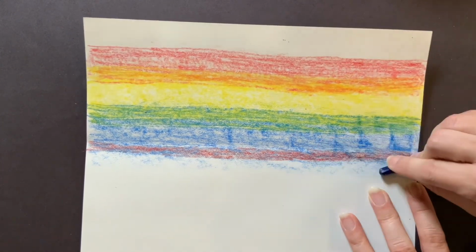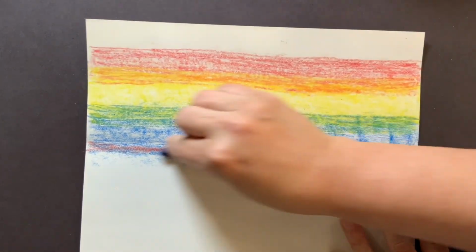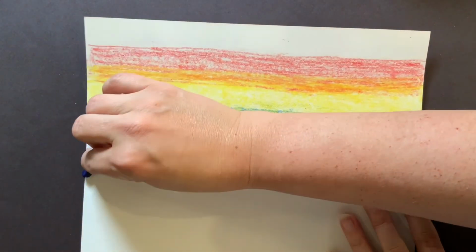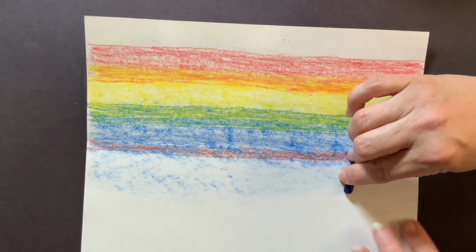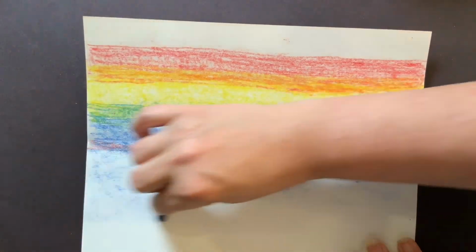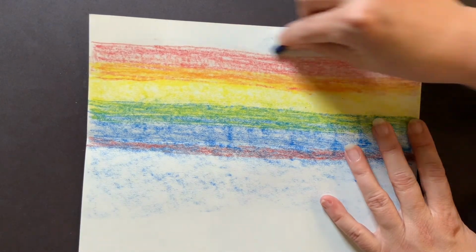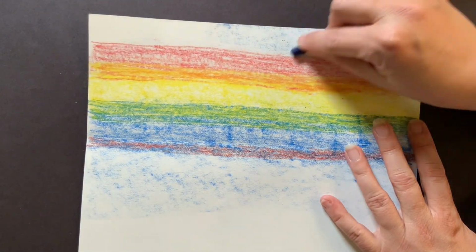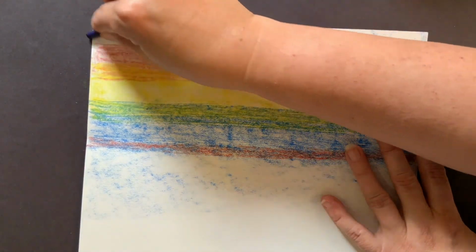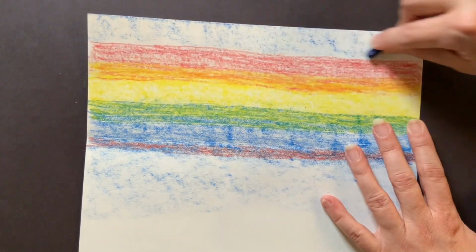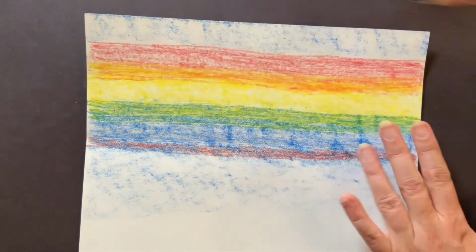See if I can do it this way. It's fine. There we go. And I'm going to just lightly come down here and just lightly on the top. This could be my blue sky. I try not to touch my red. Okay, this is my blue sky. This is going to be the background for my artwork.